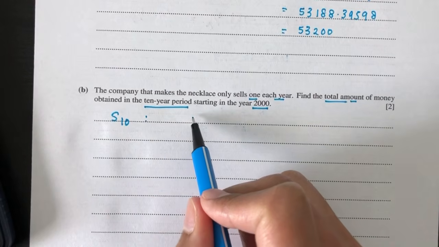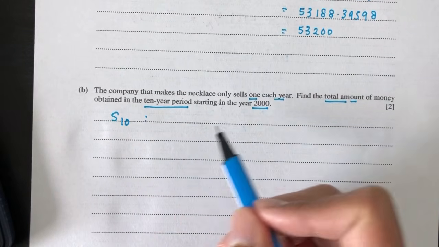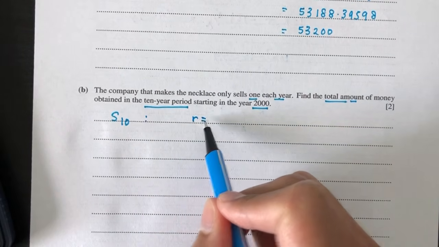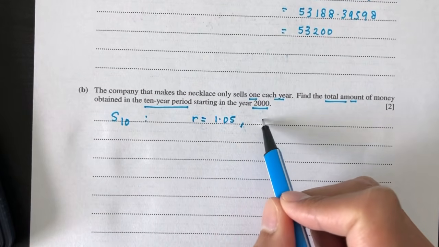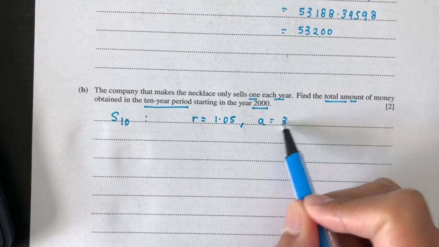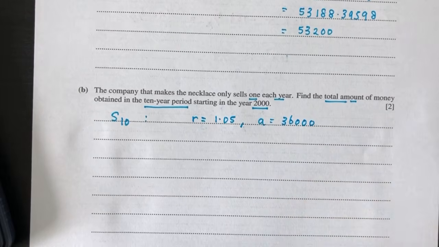So we have to find that. Let's see what values we need. We know that r, the common ratio, is 1.05, and a will be the first term, which is 36,000. So in this case we have to use the formula for a geometric progression.